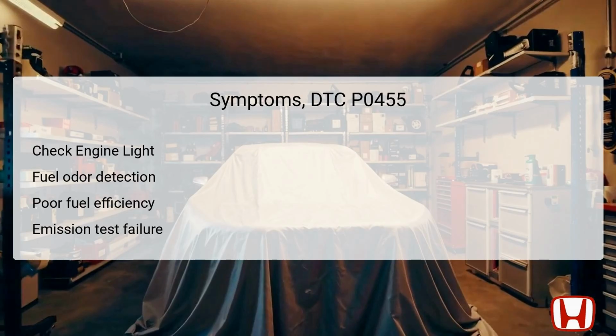Additionally, the vehicle might experience poor fuel efficiency as the engine struggles to operate optimally when the fuel system isn't airtight. Furthermore, if the car undergoes an emissions test during this time, it is likely to fail due to the compromised integrity of the emission system. Being aware of these symptoms can aid in early diagnosis and repair.